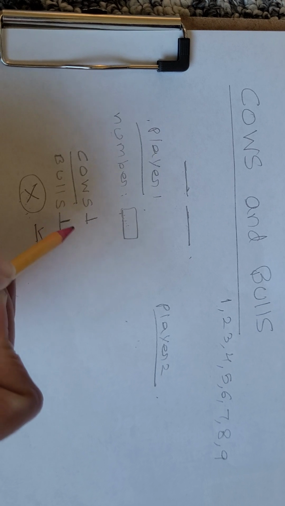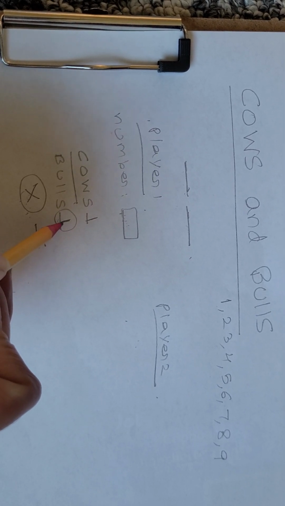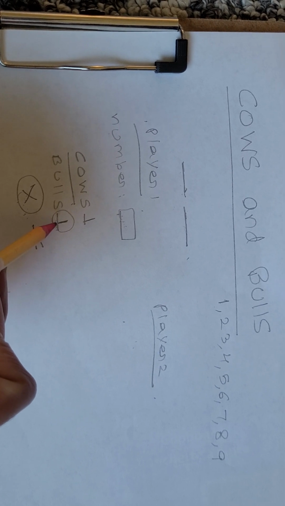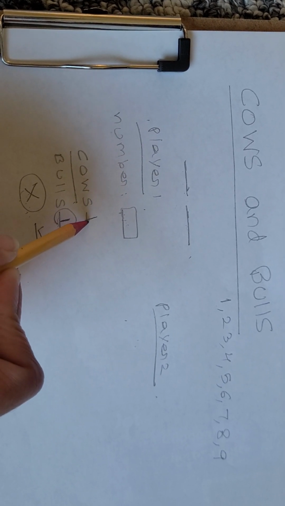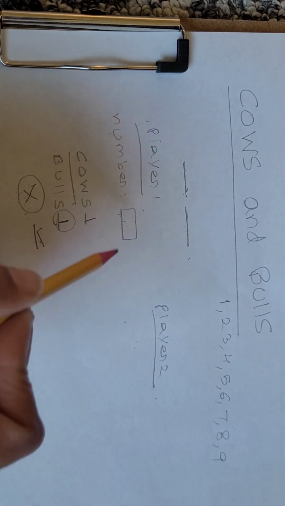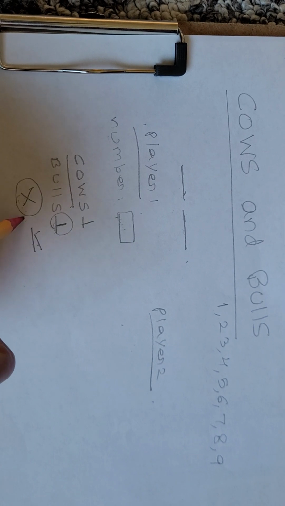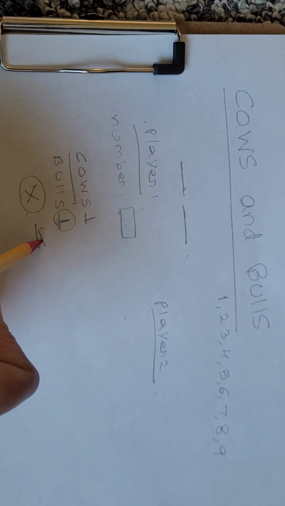which means a bull is in the right place. If the number is in the right place, I will have the bull, and if I still have the number but in the wrong place, then I'll be going for cows. And if it is a cross, I really don't have that number. So let's start playing it.